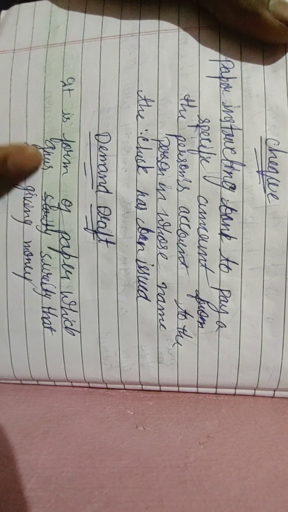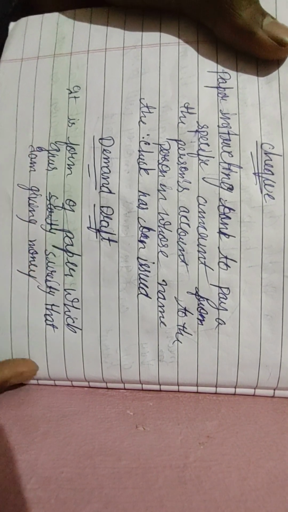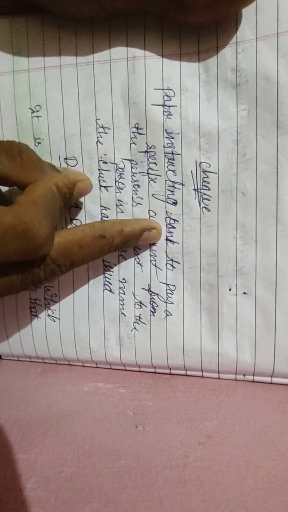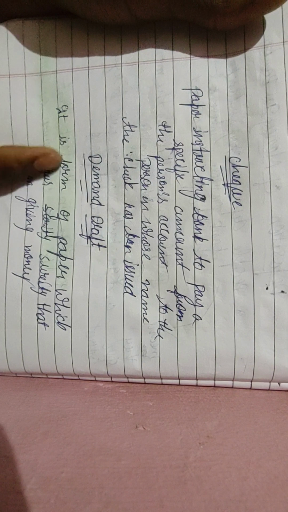So they have made the demand draft. It is a form of paper which gives security that I am giving money. The demand draft exists because this kind of problem will occur if a person does not have any money in his account and is giving a 1 lakh check to a person. Then the bank has to provide the money. So for a demand draft, a person who has to give the check to another person has to fill the form of demand draft, promising that he has money in his account and he is giving this much money to the person.